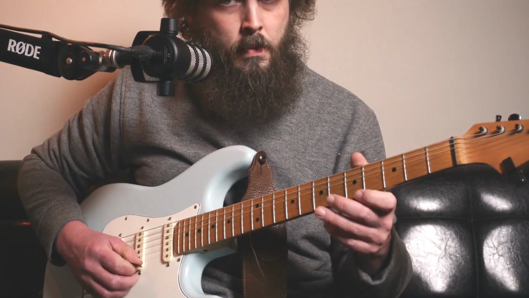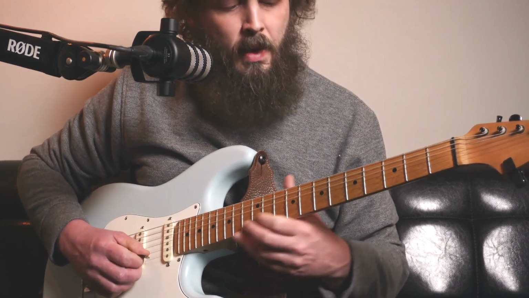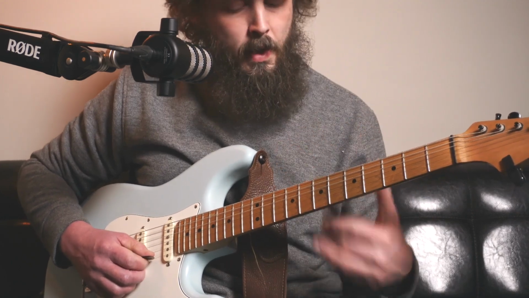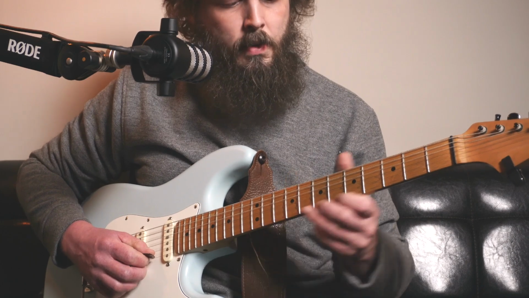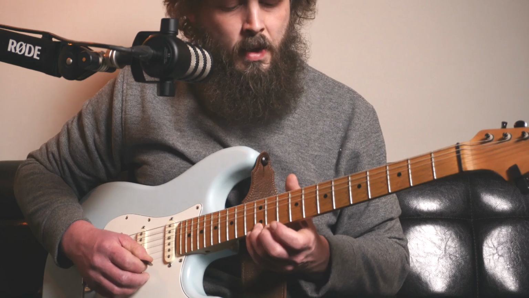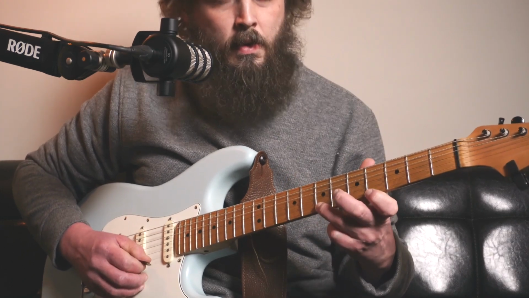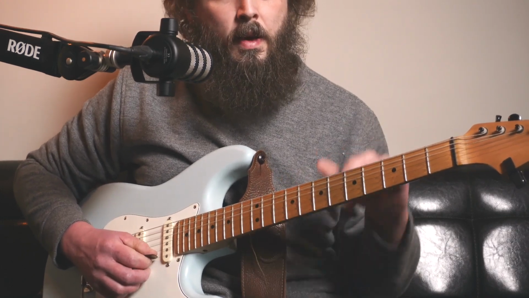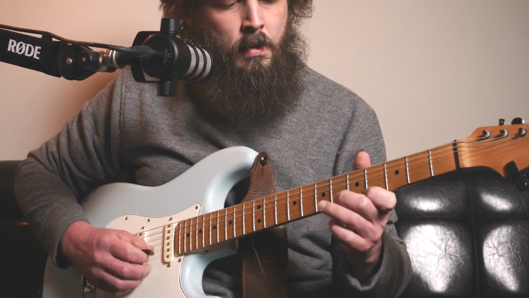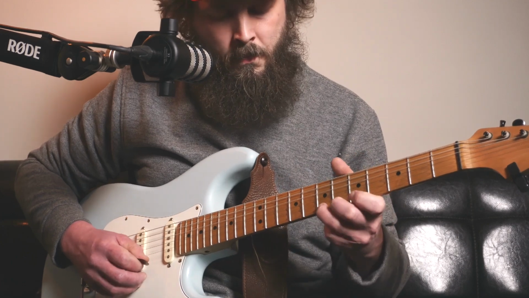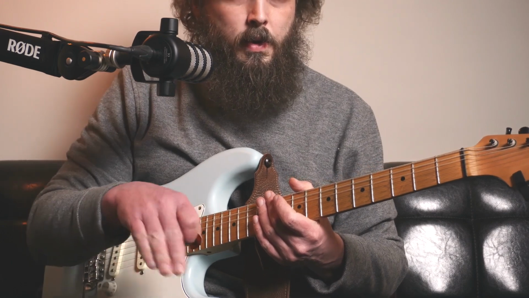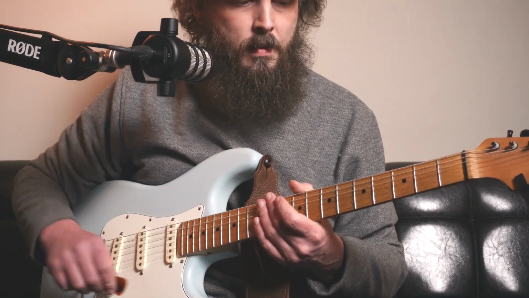So we're just going to go, and then what I did there, just went up to the octave. I went 1, 3, 5, slid up to the octave, and then slid back down to the 5, 3, 1. So 2 parts of the exercise, first half and second half is this. So we're going to do that on each of the 4 types of triads.